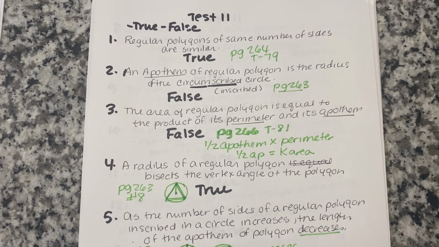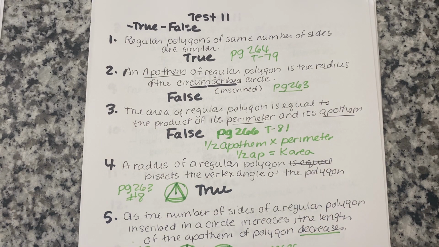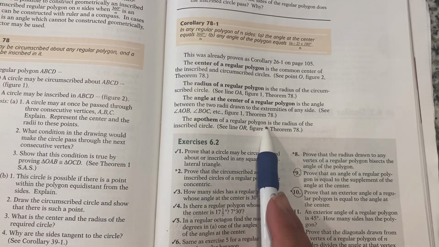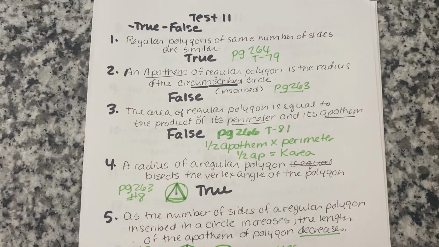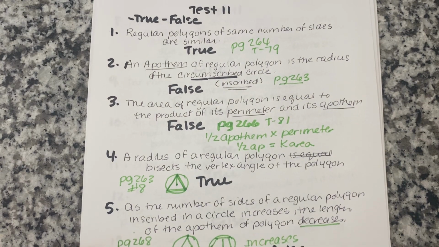On to the next, number 2. An apothem of a regular polygon is the radius of the circumscribed circle. It's on page 263. That's a tricky one because it is the radius, but it's not the circumscribed, it's going to be the inscribed. The definition's on page 263. Let's look at it. The apothem of a regular polygon is the radius of the inscribed circle, not the outside circle. So just remember, apothem means in. Apothem is inscribed. So let's make that one false.